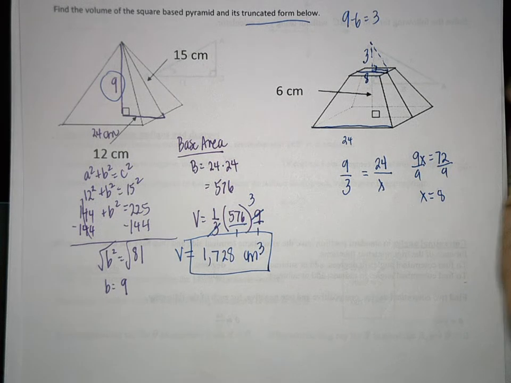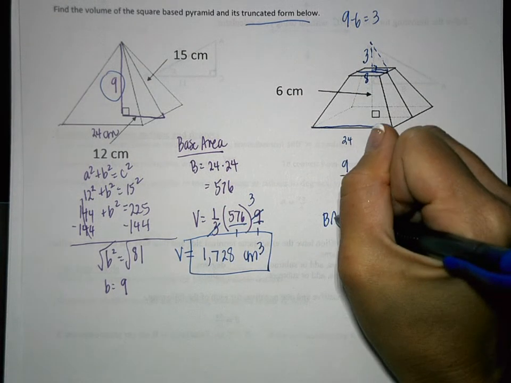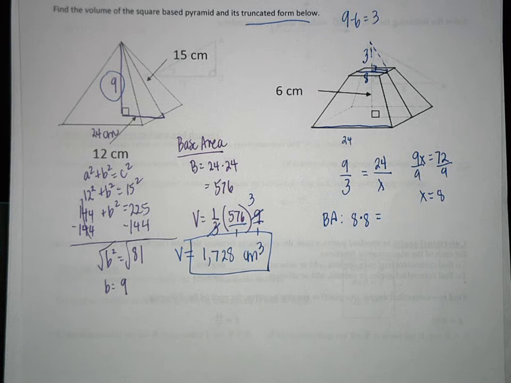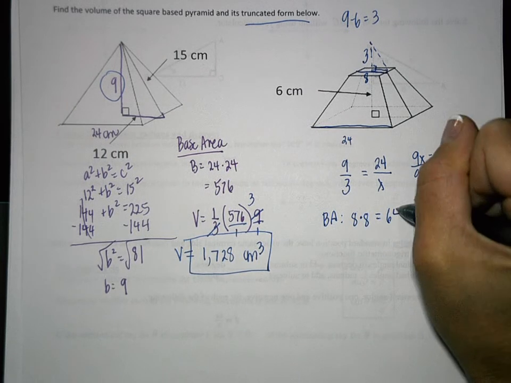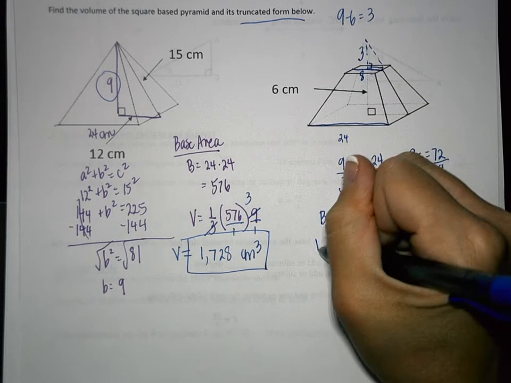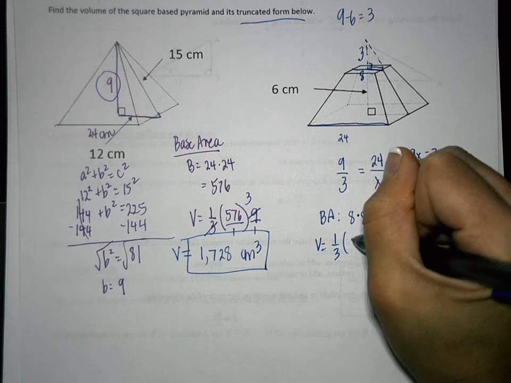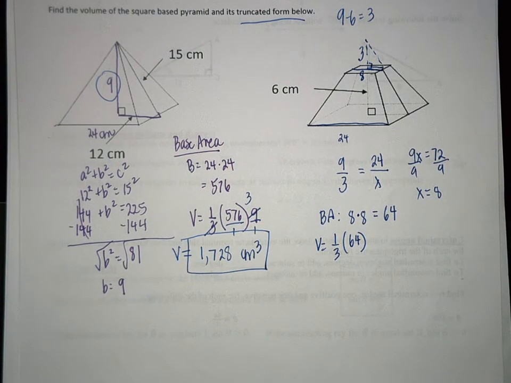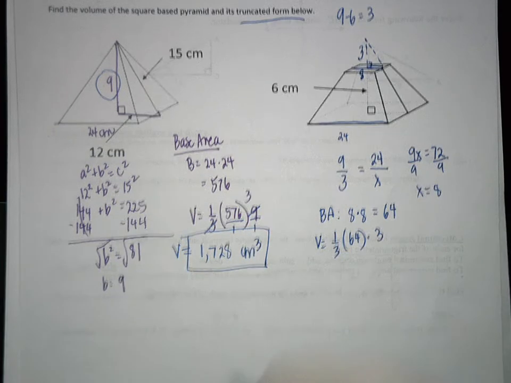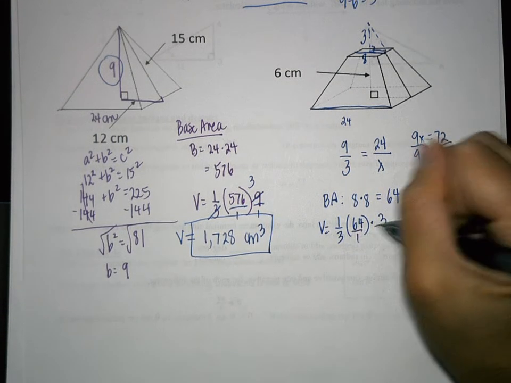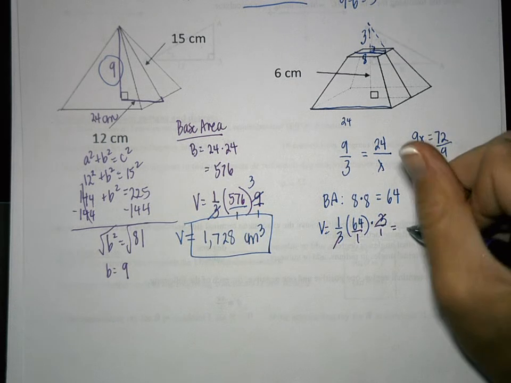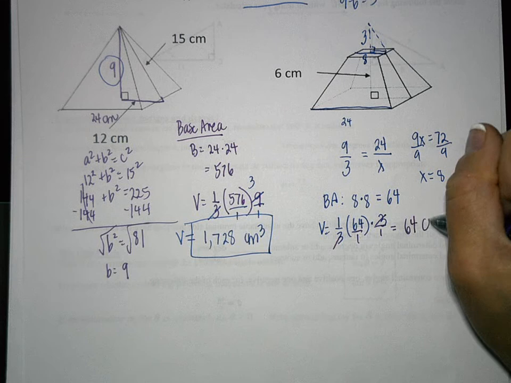So if I'm finding the base area of the top, it is 8 times 8, which is 64, very good. Now if I'm finding the volume of the piece that was cut off, it is 1/3 times my base area, which is 64, times the height, which is 3. And again, these are all over 1, and so I see that the 3's cancel out, and so the volume of the piece that was cut off is what? 64 centimeters cubed.